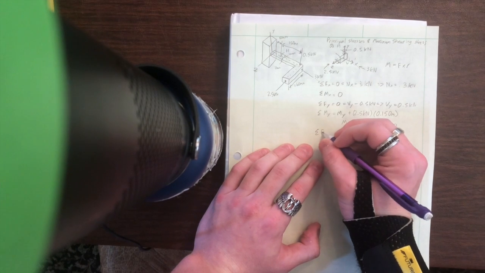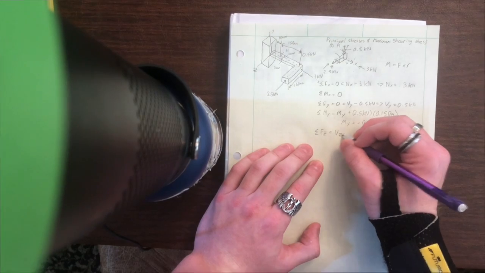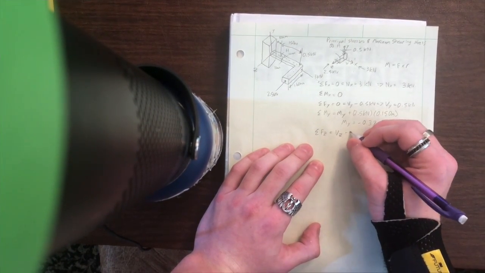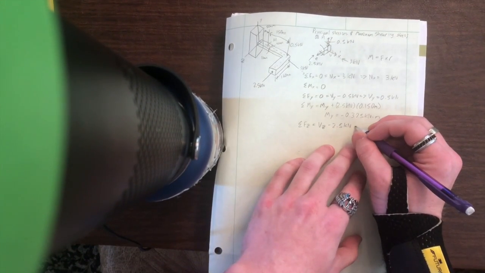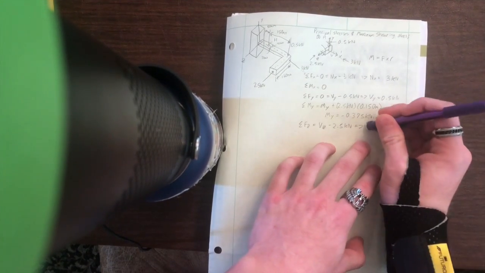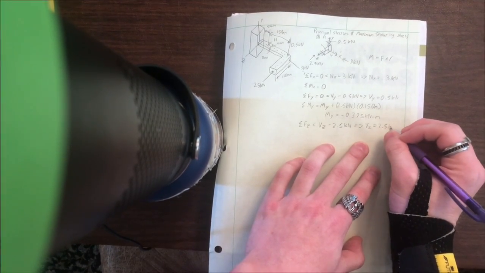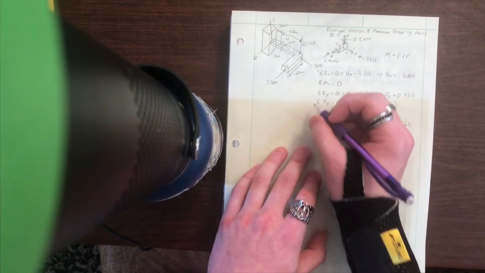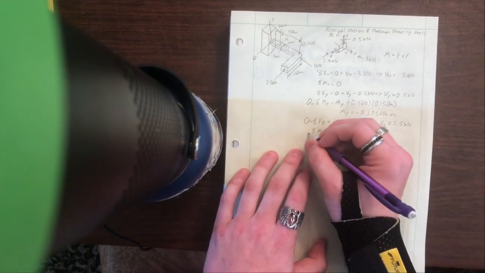Summation of forces in the Z is the reaction force minus 2.5 kilonewtons, so Vz becomes 2.5 kilonewtons. Lastly, summation of moment at Z. These also equal 0.